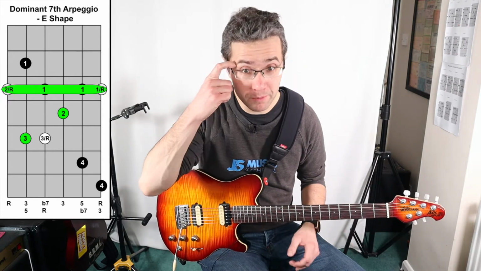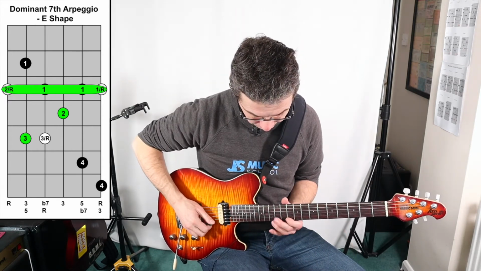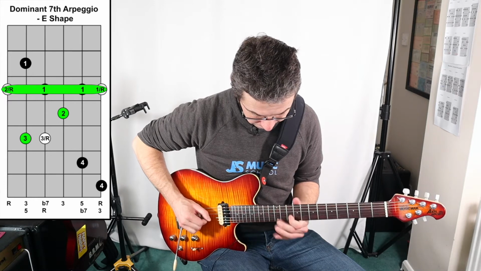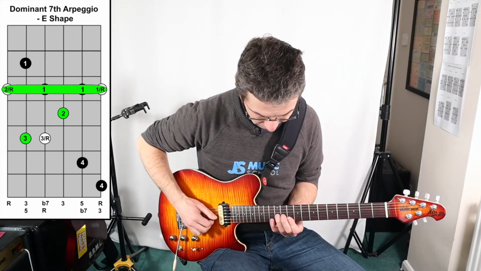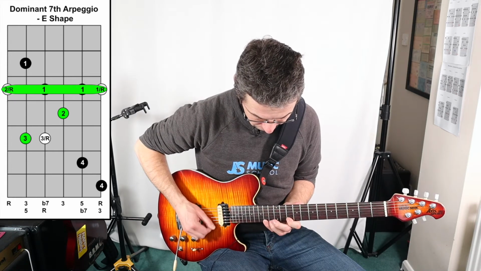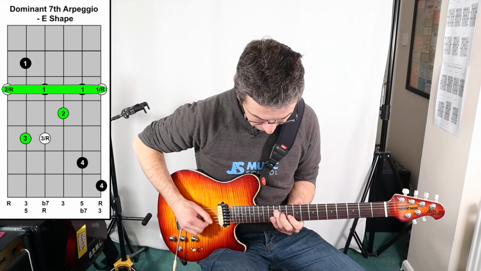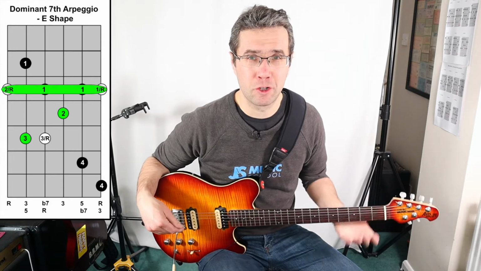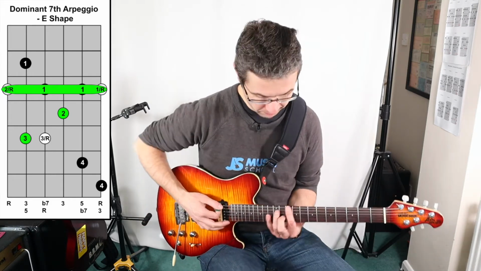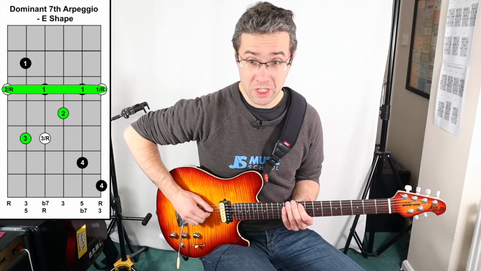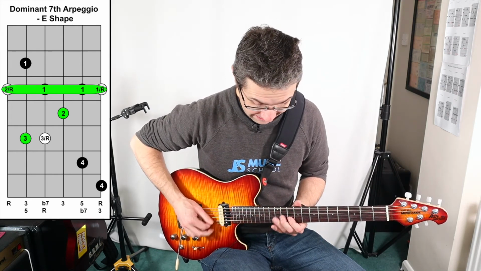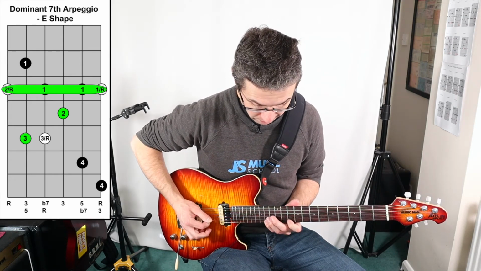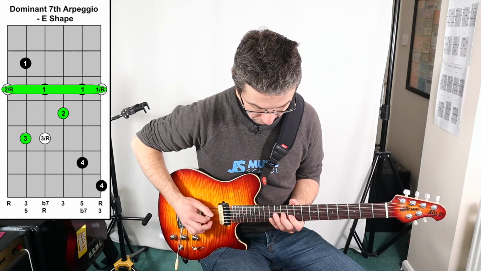Really cool, and obviously that hovers over the first shape of the blues scale and the pentatonic, so you can incorporate that into your solos. Sounds really cool. So I'll do that one again. So 10, 9, 12, 10, 12, 11, 10, 13, 10, 40.